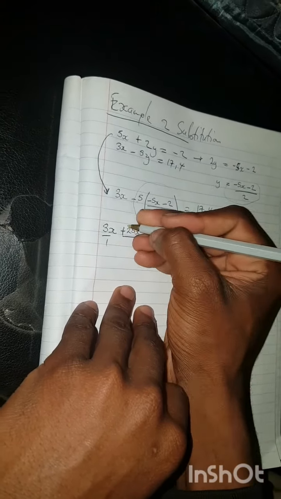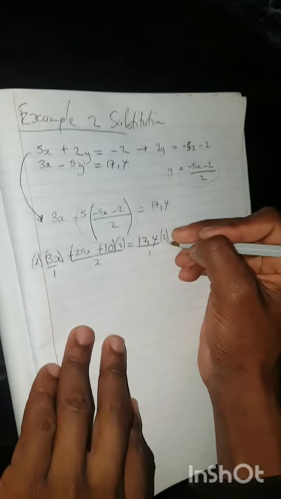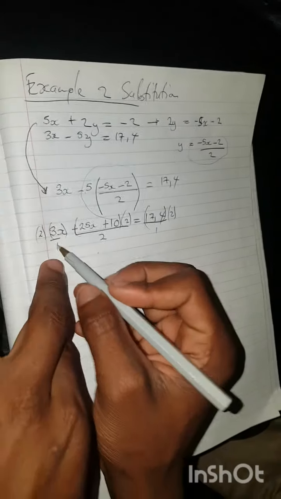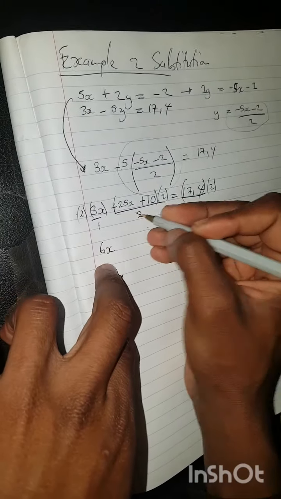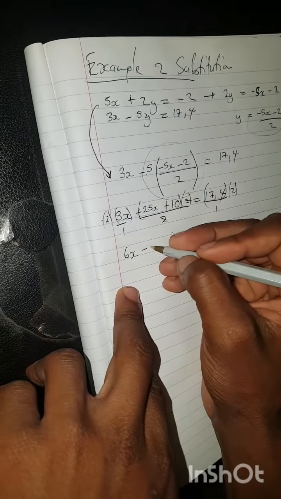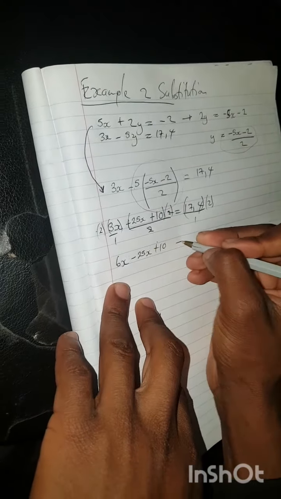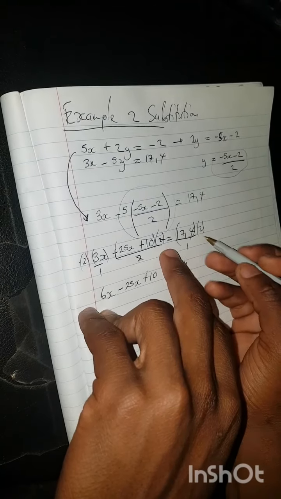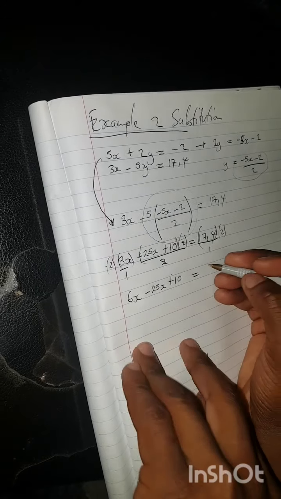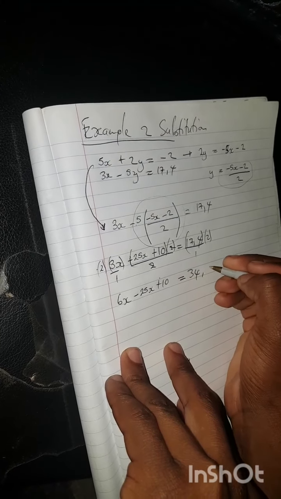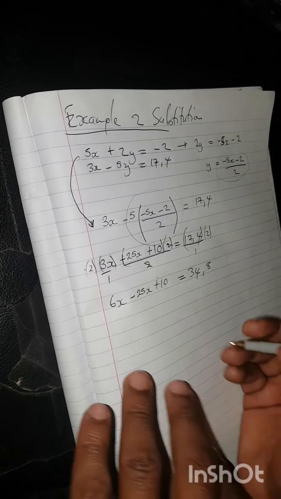So this 2 is multiplying this whole term. 1 into 2 is 2, 2 times 3, it means that we have 6x here. 2 into 2 is 1, so it minus this whole term, which is 25x plus 10, which is all equal to 17.4 times 2, we get 34.8 as our answer. So now this is our answer.